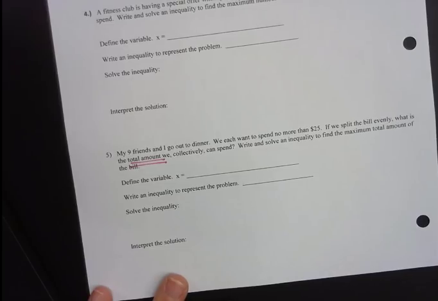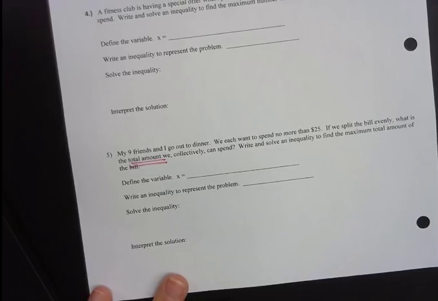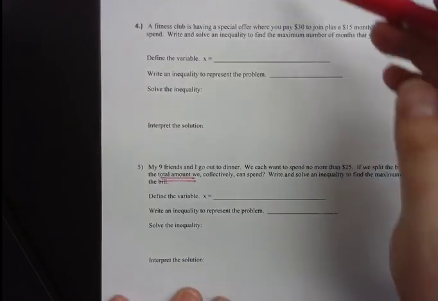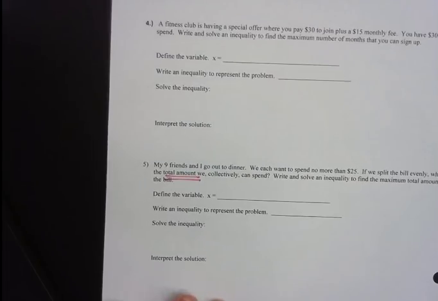It is a one-step equation that may or may not include division. Hint, hint. Okay, it's a little bit harder one. So I want you to do 3, 4, and 5. While you're doing that, pause the video, do 3, 4, and 5, and then when you're done, come back and check it. Okay.